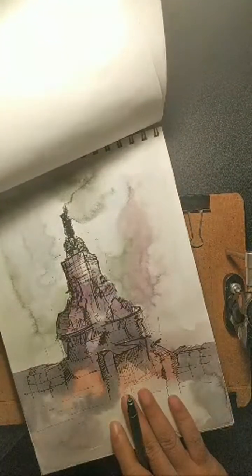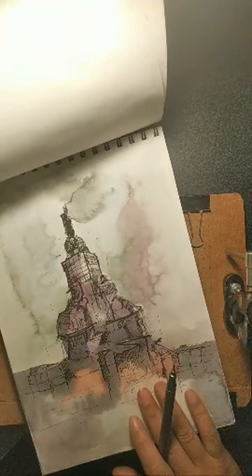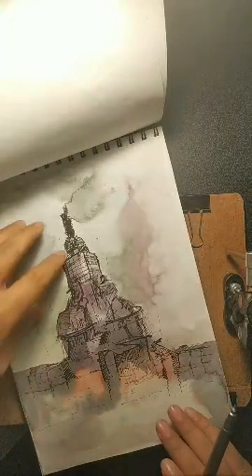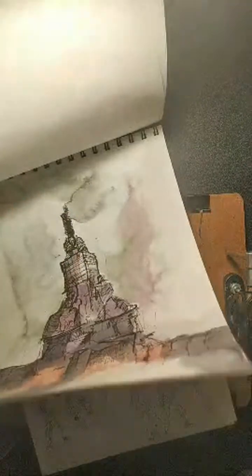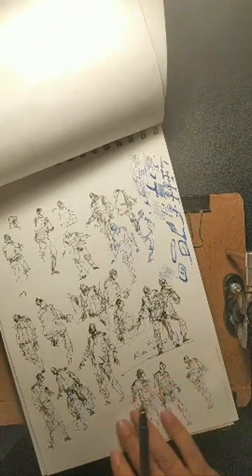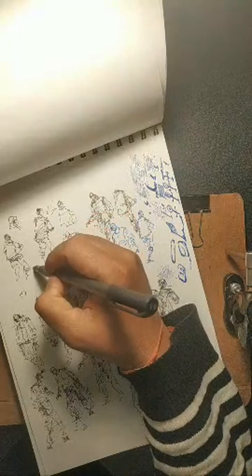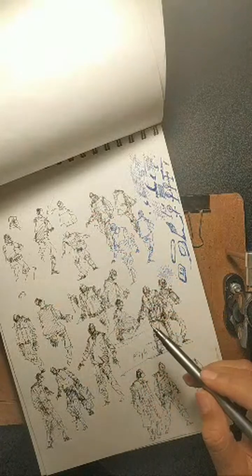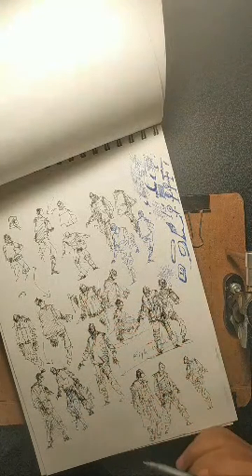So this is also one more sketch which I did in London, and I just roughly drew some lines, and you can see there is some watercolor flow which I spread across the paper and then just did some detailing. Here you can see the human figure, an incomplete human figure, how I very roughly drew that, and then how I went on to the detailing of this figure.